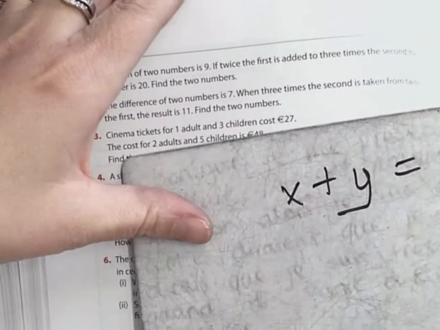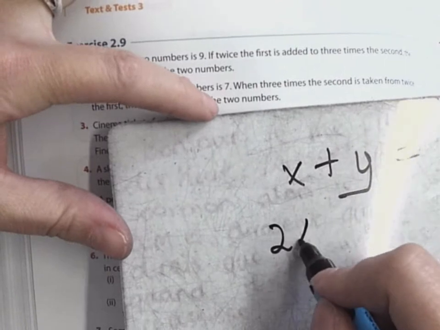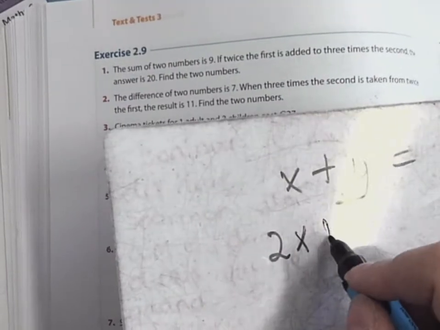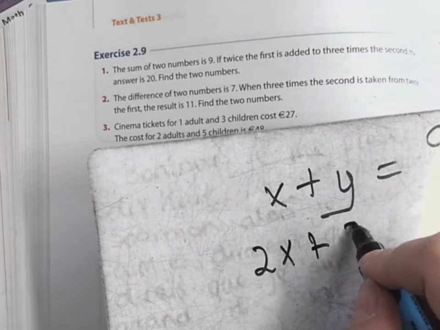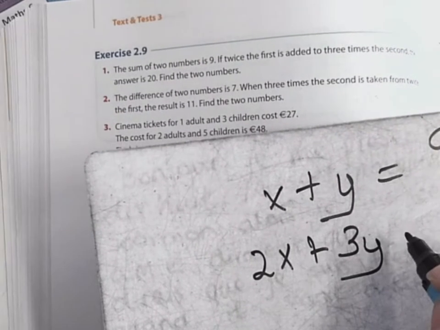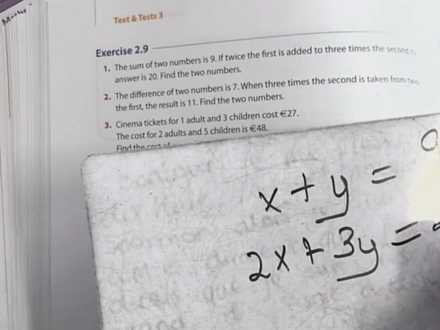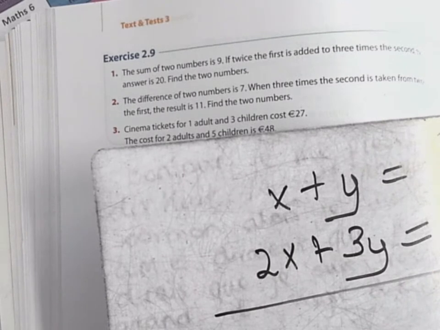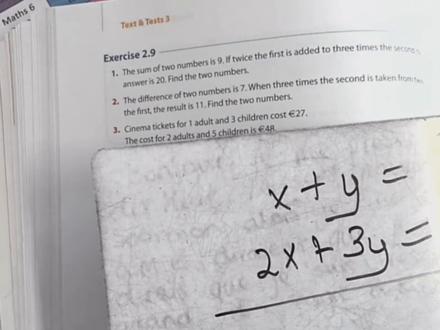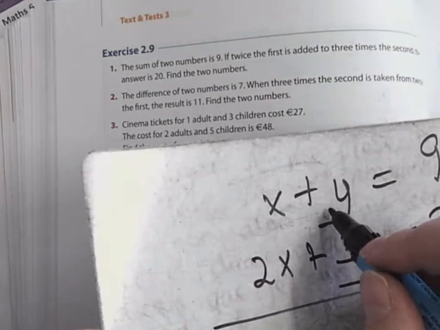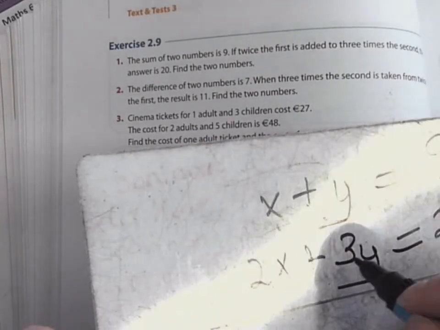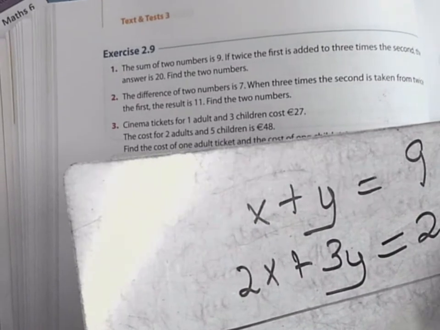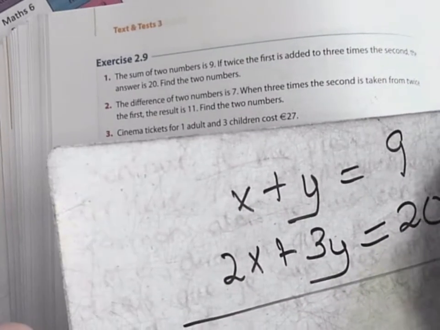Twice the first. What's twice the first, please? 2x. Is added to 3 times the second, 3y. The answer equals 20. And there's your two equations. Go solve them now. No, don't bother putting them in your notes, so we'll just do them in your homework copy. We'll do them together. So there's a 1 in front of the y, there's a 3 in front of the y. So multiply the second line by 1, multiply the top line by 3. Simultaneous equations, away you go.